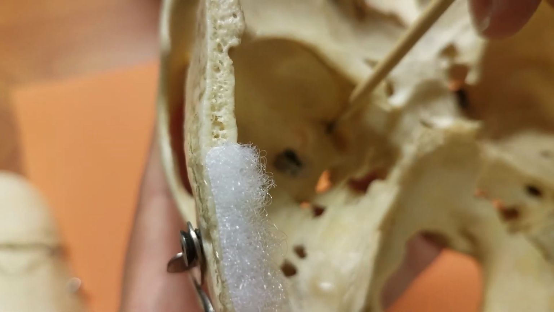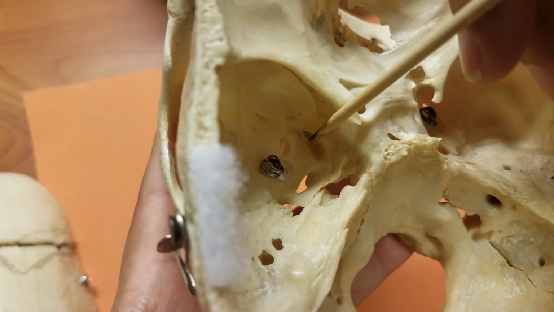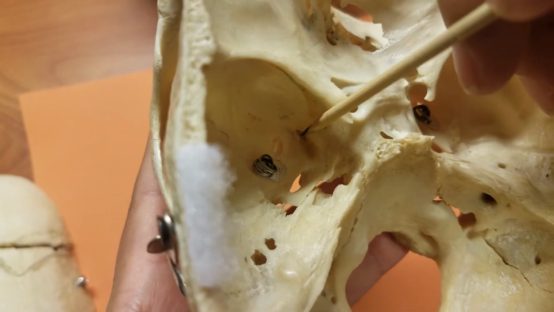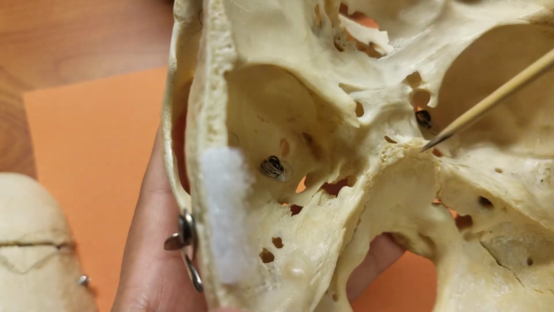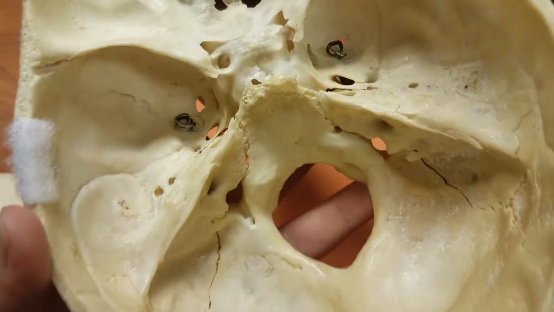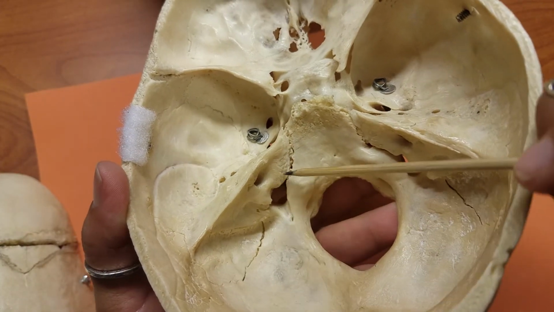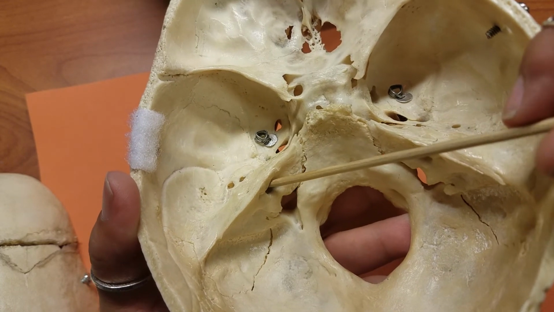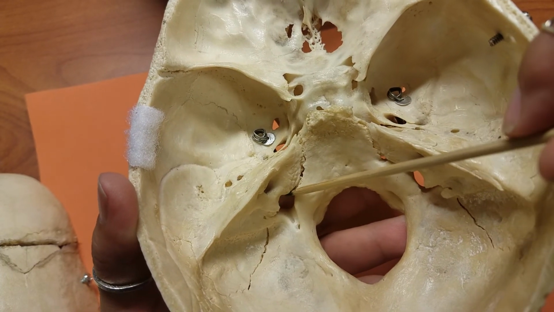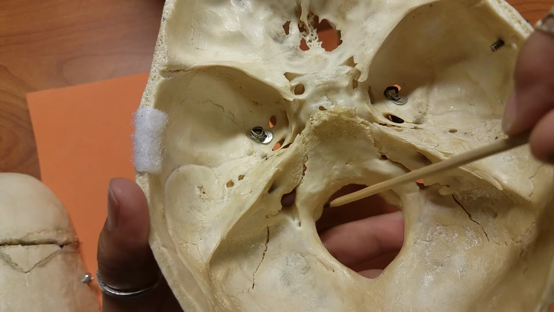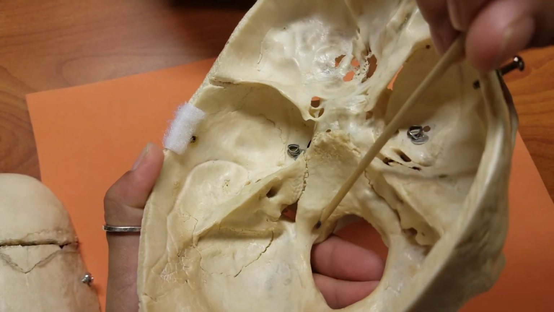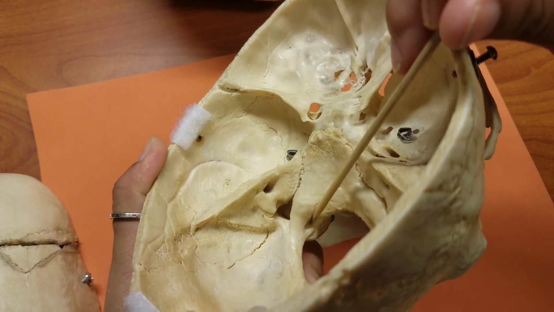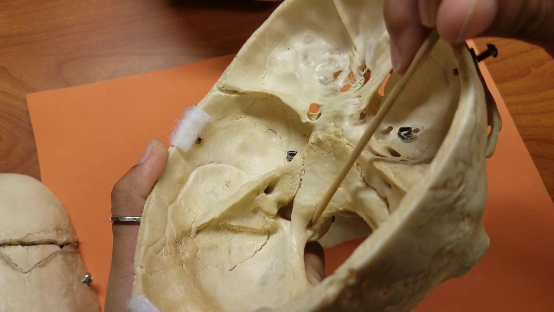So again, let's get that. Foramen rotundum is right there, foramen ovale, foramen spinosum, and foramen lacerum. Okay, over here, we see the internal acoustic meatus, the jugular foramen, and then your foramen magnum. Now, there's also, just inside of that foramen magnum, that little hole, and that one is called the hypoglossal canal.